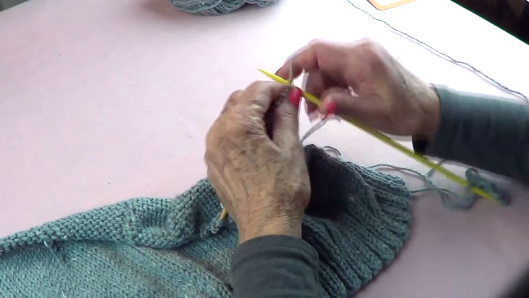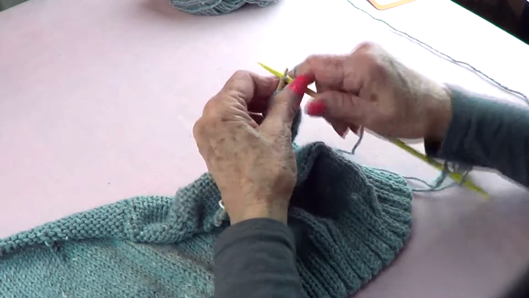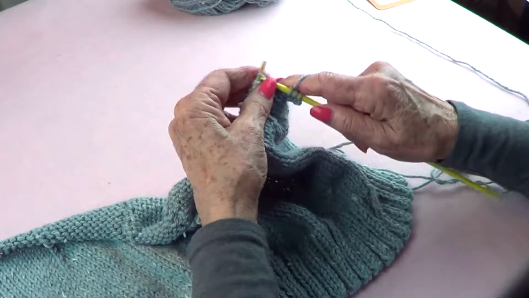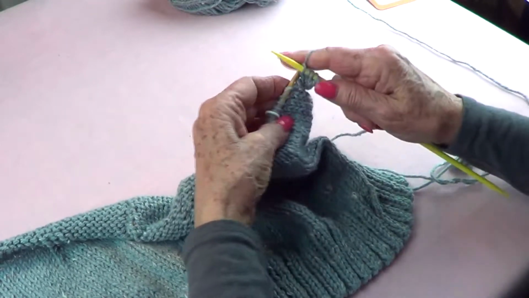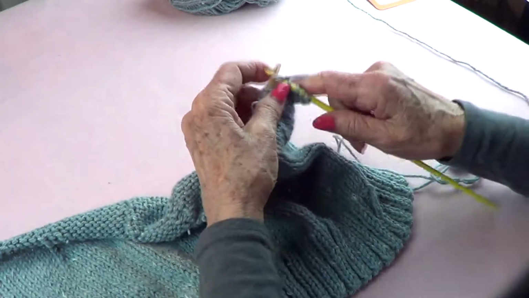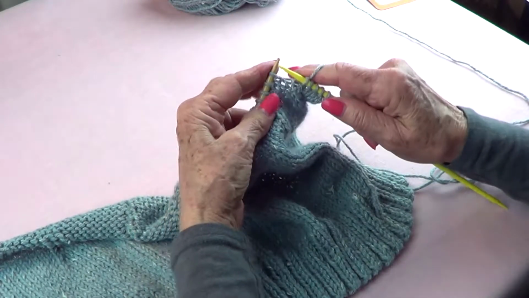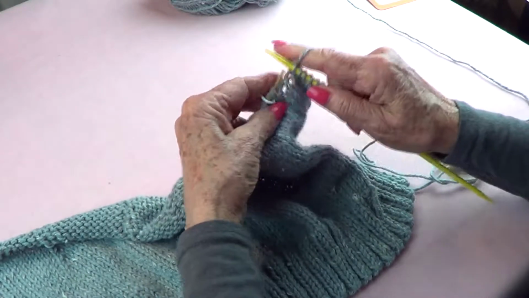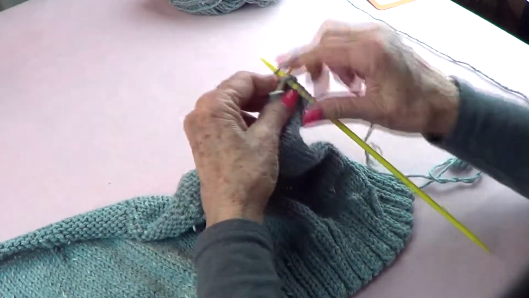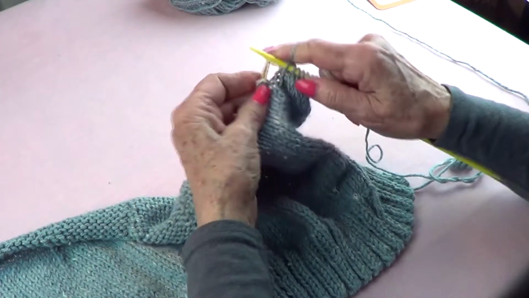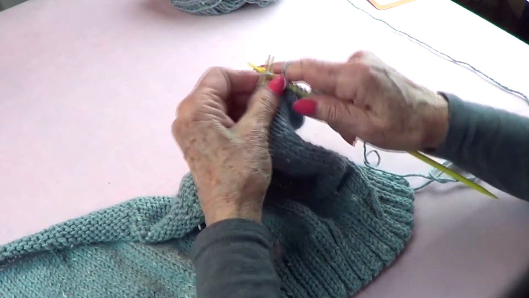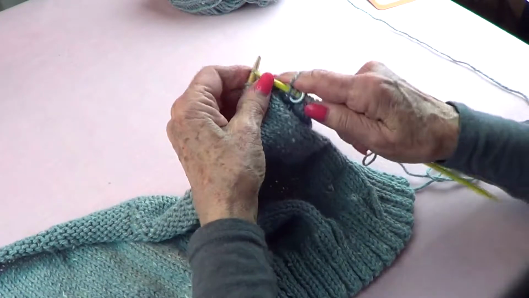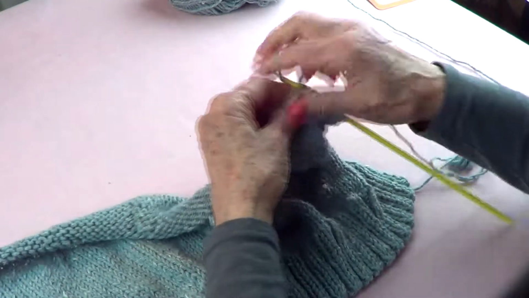So that means on each section I'll take 1, 2, 3, 4, and let's count 4 before the marker. So I have 4 before the marker, and I'll knit these 2 together, these 2 together, pass my marker, and then keep knitting until the 4 before the marker.